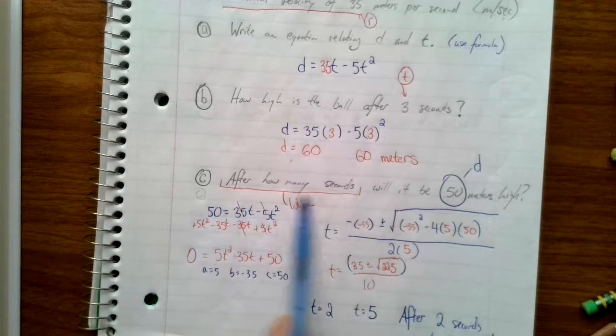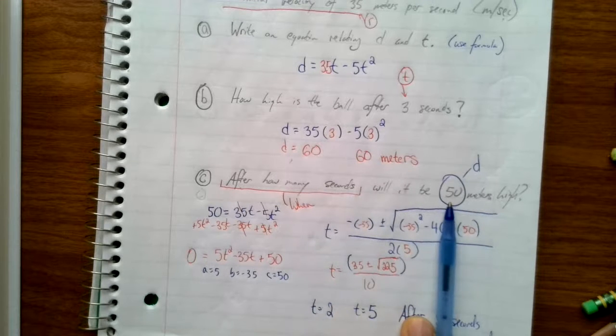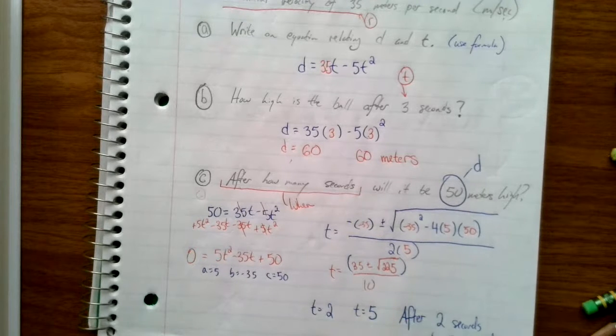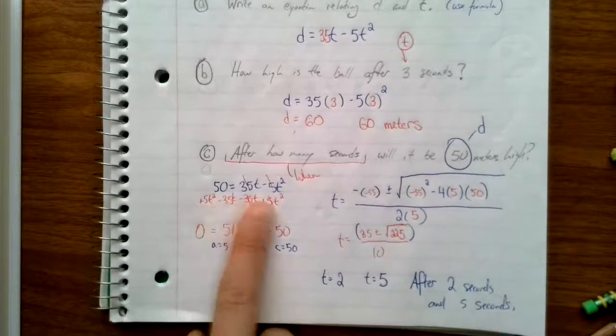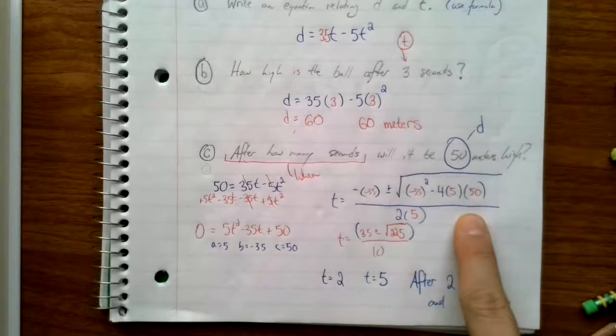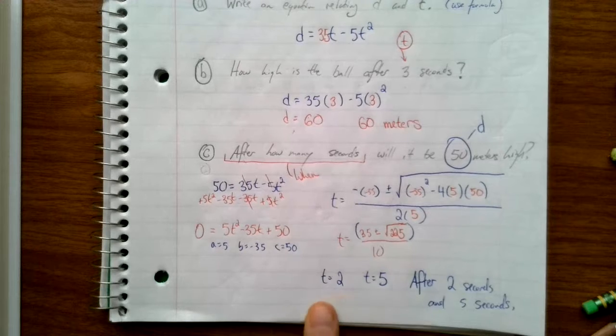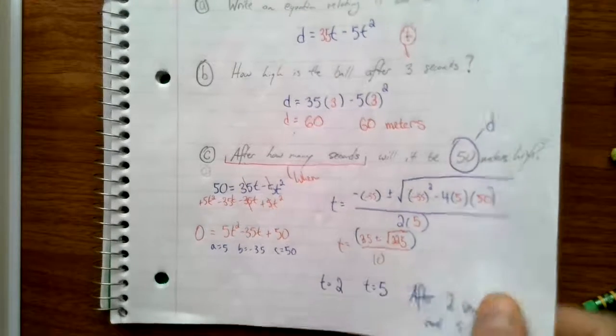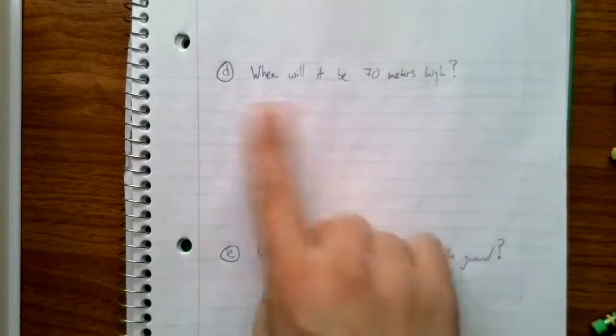And we were asked when the object will be 50 meters high. After taking this information into the formula, putting it into standard form, and using the quadratic formula, we were able to figure out that it happened after 2 seconds and 5 seconds. So we have two more questions to address. The first one is, when will the object be 70 meters high?